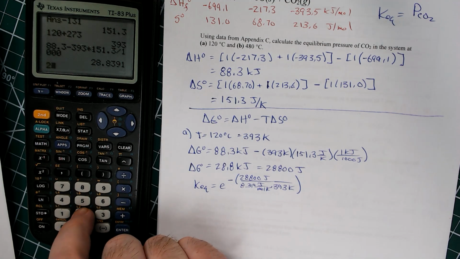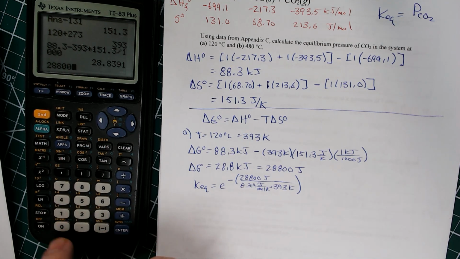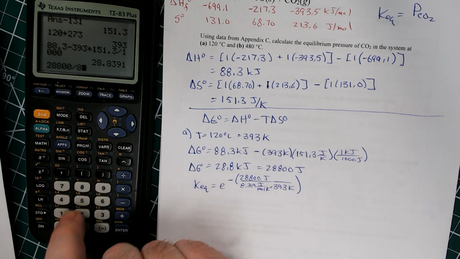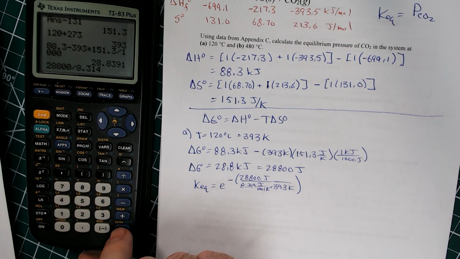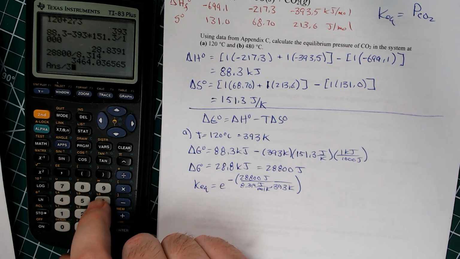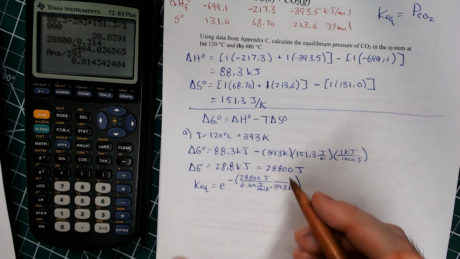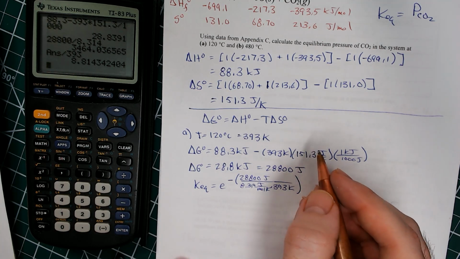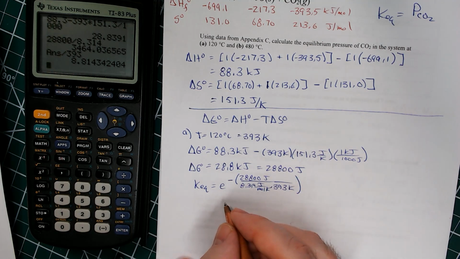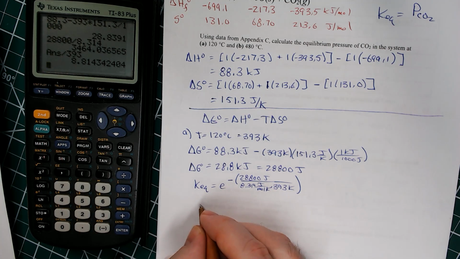Then we'll do 28,800 divided by 8.314, and then also divided by 393. And that gives us 8.814, and it's negative.